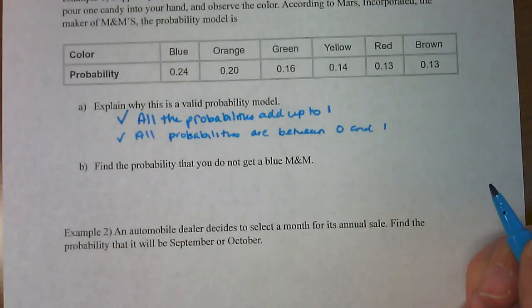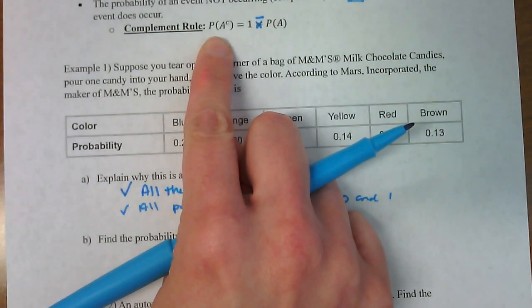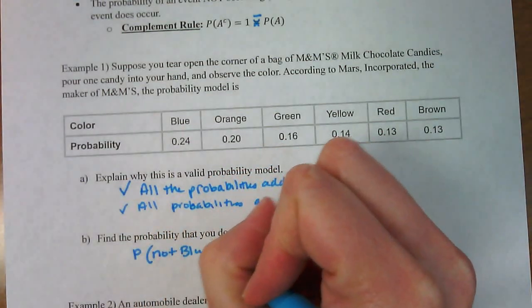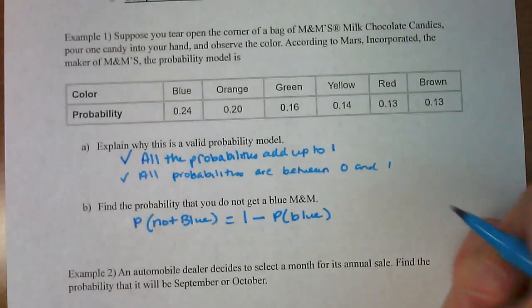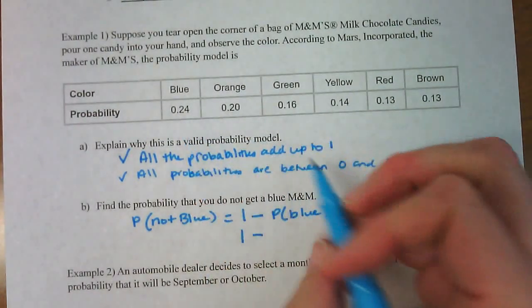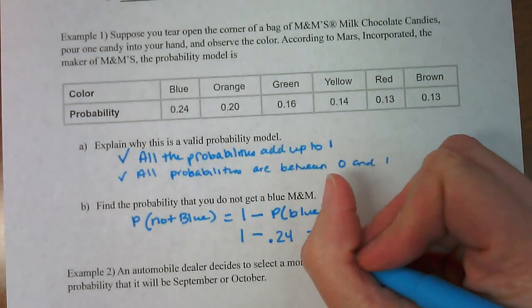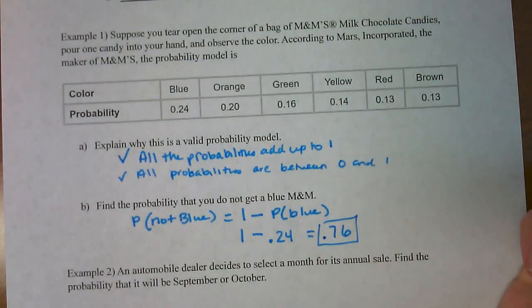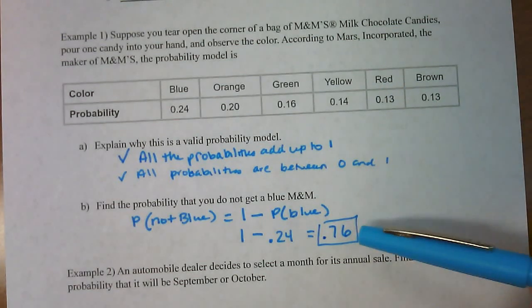Now it says find the probability that you do not get a blue M&M. So according to this rule, the probability that it's not blue would equal 1 minus the probability that it is blue. So the probability that it is blue is 0.24. So if we subtract, we're going to get 0.76. So that's my probability of not getting a blue. And you could double check. You could also add up all the ones that aren't blue, and you should get the same number.